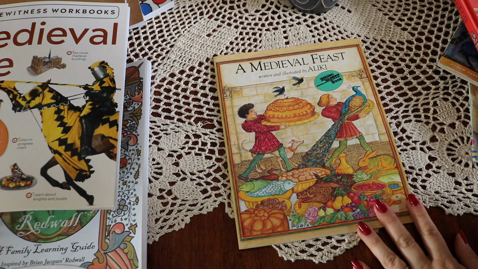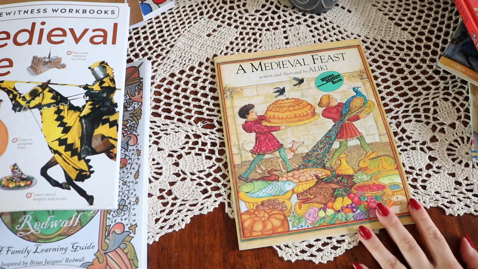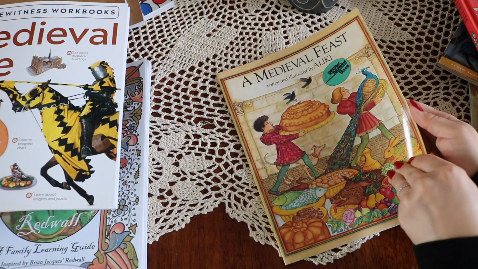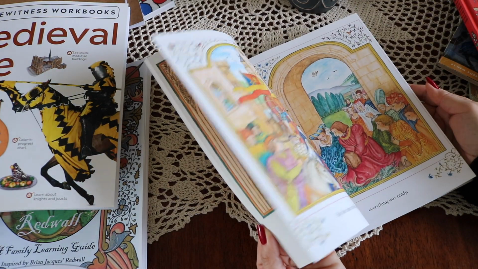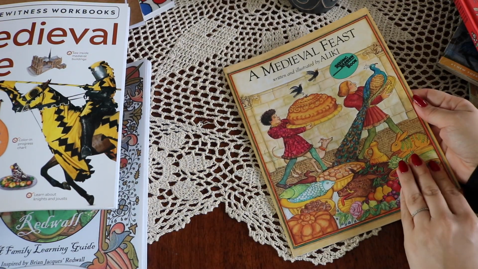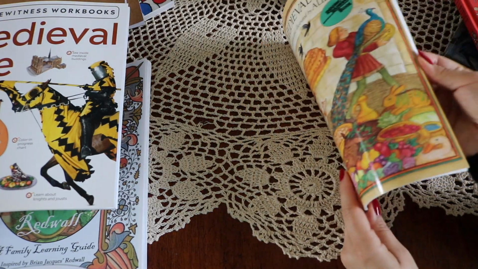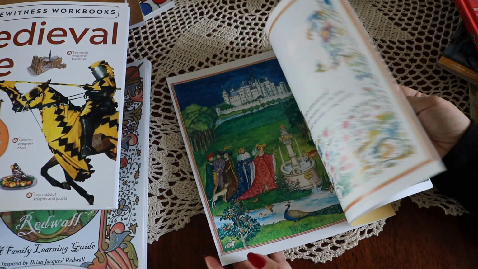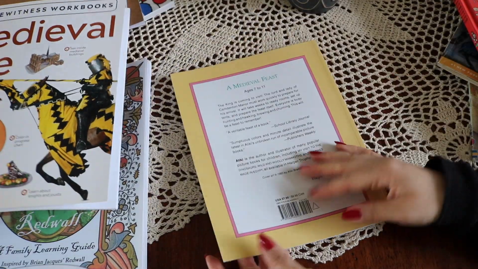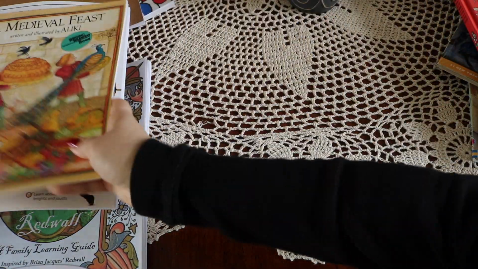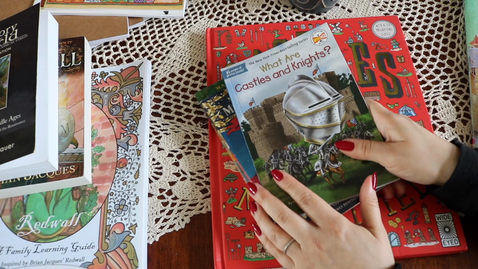A Medieval Feast, this non-fiction picture book about life in medieval times, features detailed illustrations about the king coming to visit. The lord and lady must work quickly to prepare for his arrival, and it's the process of how it takes weeks to ready rooms and set up tents and prepare the feast itself. A few independent readers here.